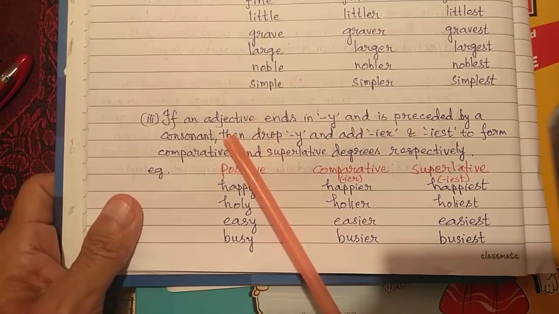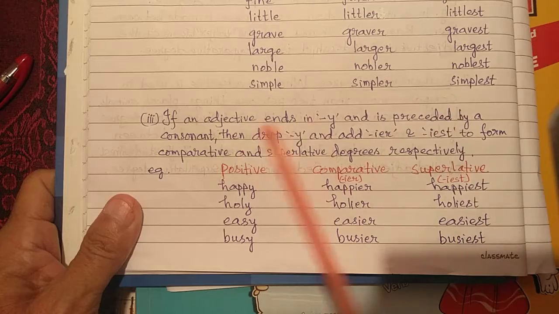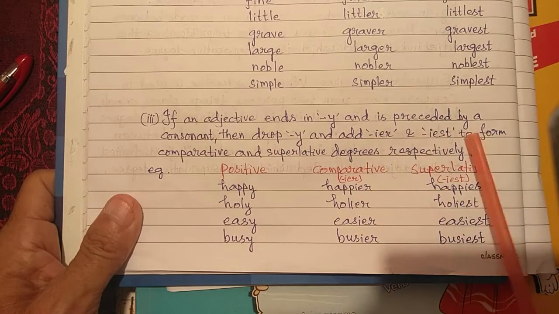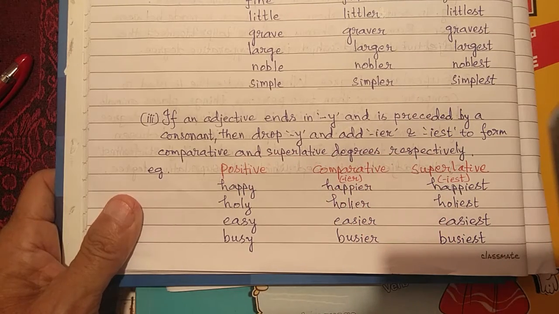Now the third one says, if an adjective ends in y and is preceded by a consonant, then drop y and add IER and IEST to form comparative and superlative degrees respectively.